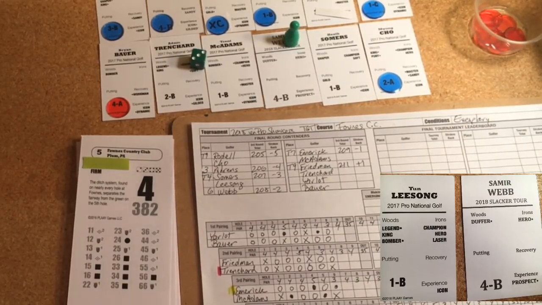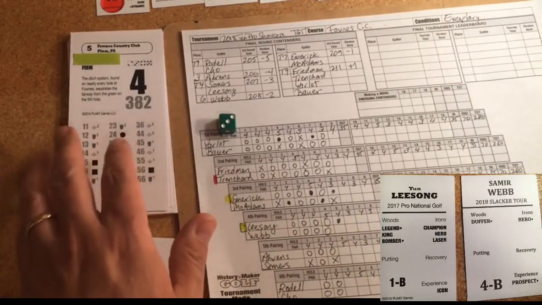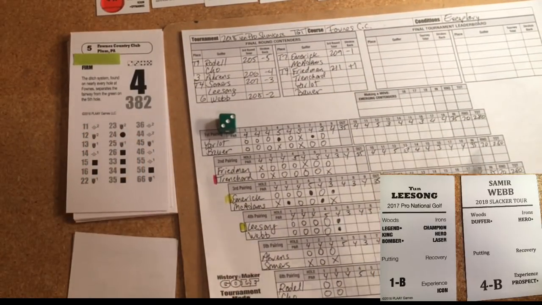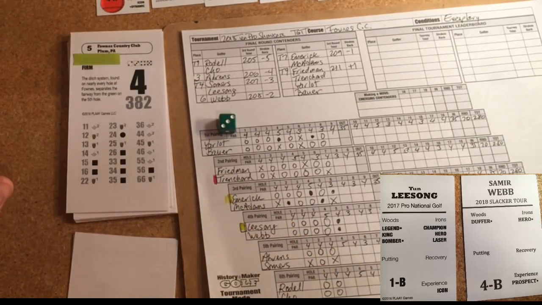See there? I'm going to put it back now. It keeps rolling off. But that is a birdie for Webb. So he will join Emmerich at -3. So let's see, McAdams started the day at -1, and he is still there.